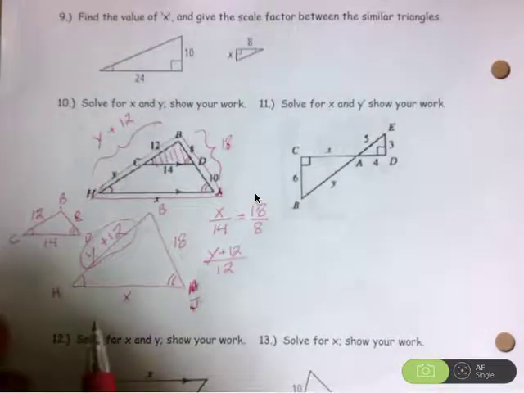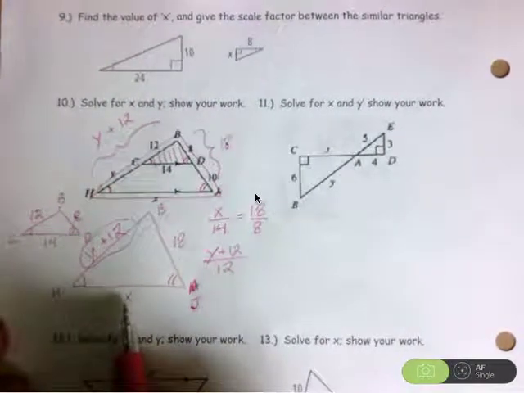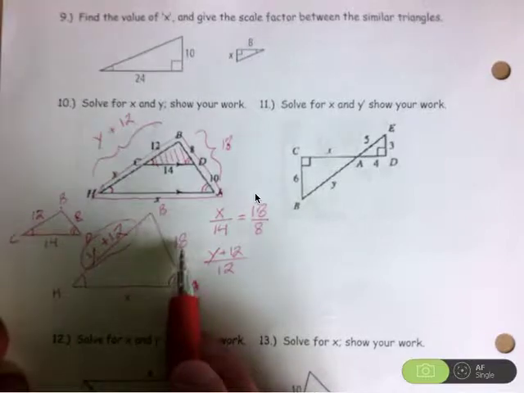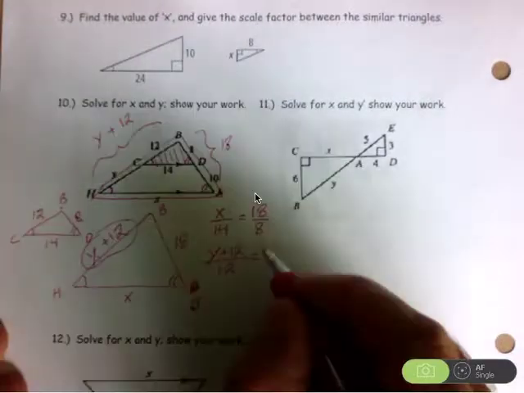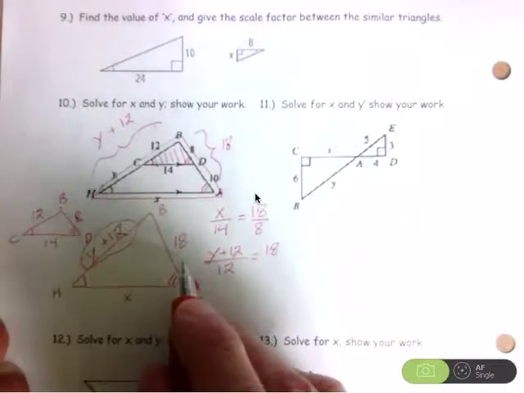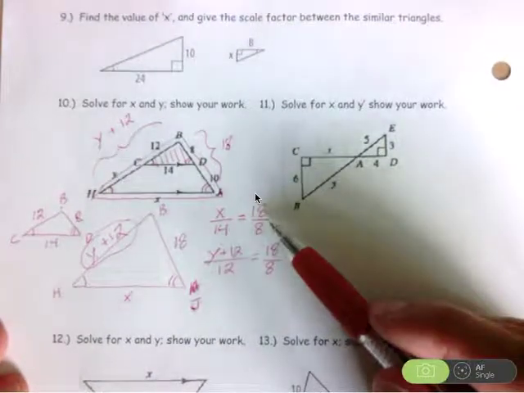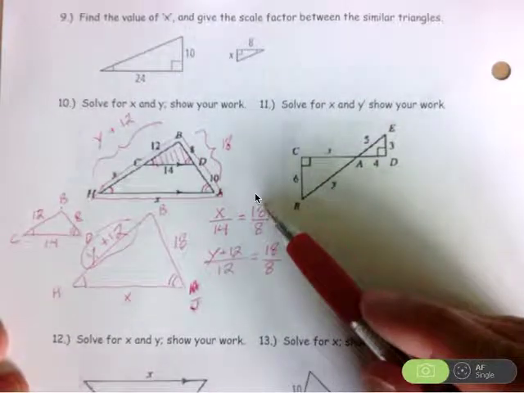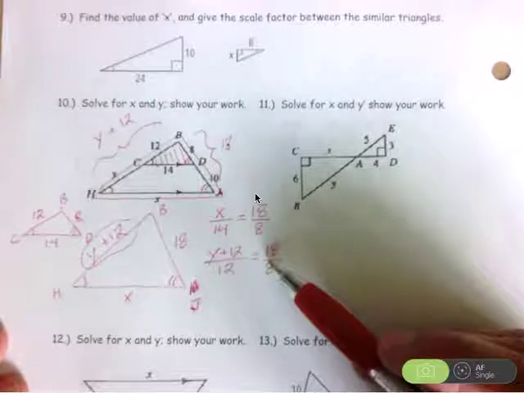Now notice, I need to come back to the big triangle, and I need to pick a side from the big triangle that I can use to make my scale factor. Don't pick the x. I don't know that yet. Pick the 18. So I know from the big triangle, the 18 has to match the 8 in the smaller triangle, just like it did in the first proportion, that 18 to the 8. If you reduce that, that's your scale factor.